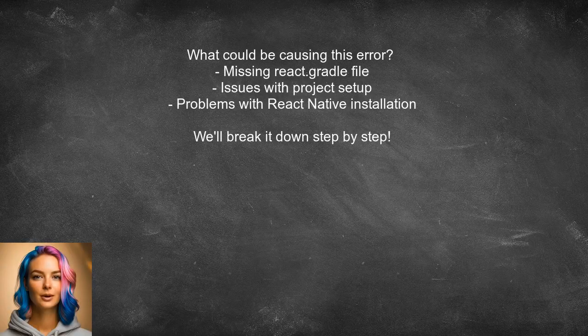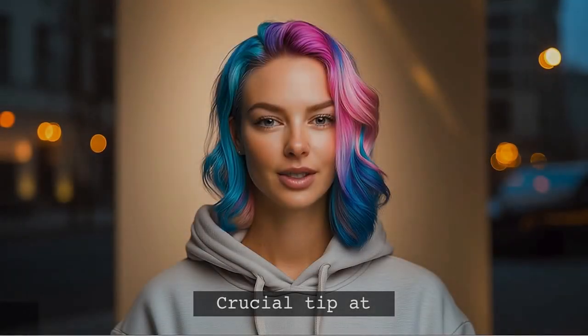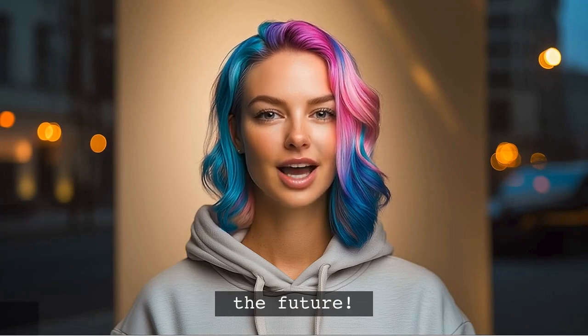So what could be causing this error? The missing react.gradle file usually indicates an issue with your project setup or the way React Native is installed. We'll break it down step by step to help you resolve this. And stick around. I have a crucial tip at the end that will help you avoid this issue in the future.